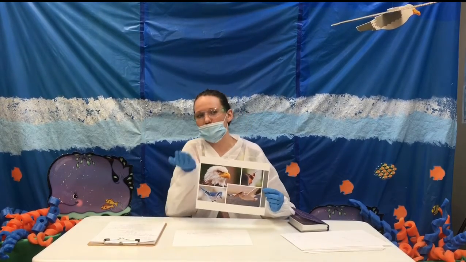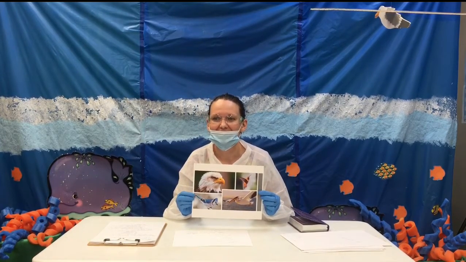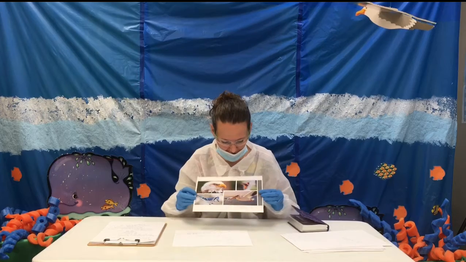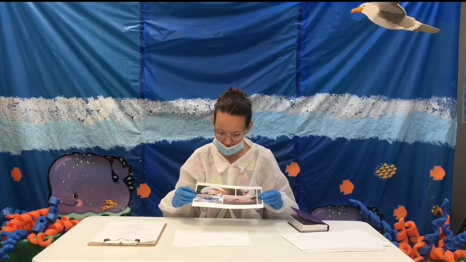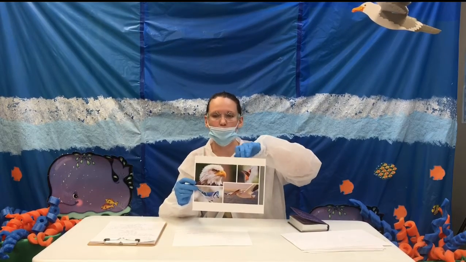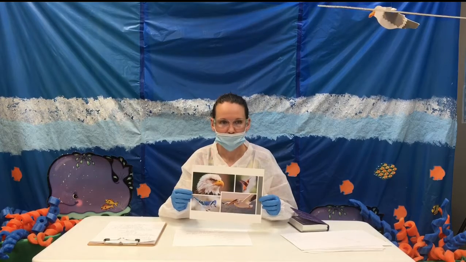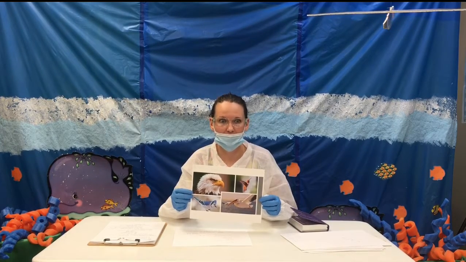It's like deep, right? Why do you think it's deep, Sawyer? So it can catch fish. Yep. And y'all may not be able to see their feet very well, but the pelican also has webbed feet so it can swim on the water a little better. No way. Yeah. Yes way.